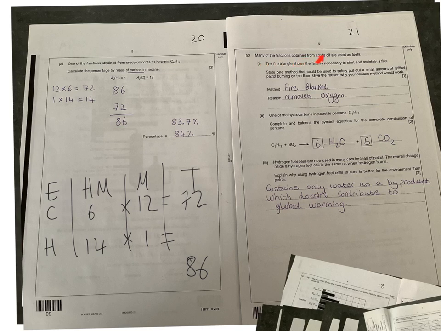Many fractions obtained from crude oil are used as fuels. The fire triangle states the necessary factors to start and maintain a fire. Give one method to be used to safely put out a small amount of spilled petrol on the floor. Give a reason for your chosen method. Method, fire blanket, so make sure you put it in the right place. Reason, it removes oxygen.